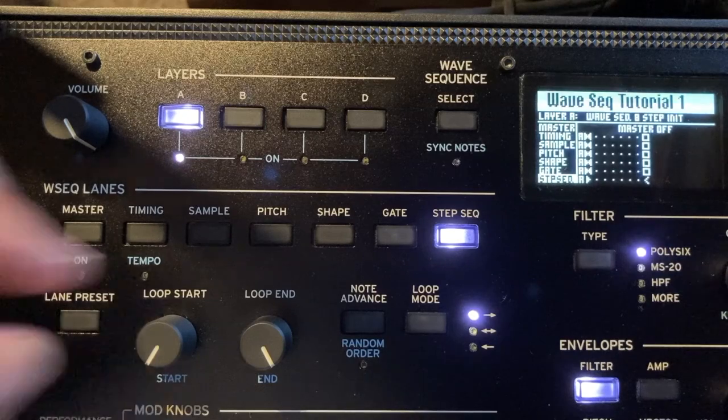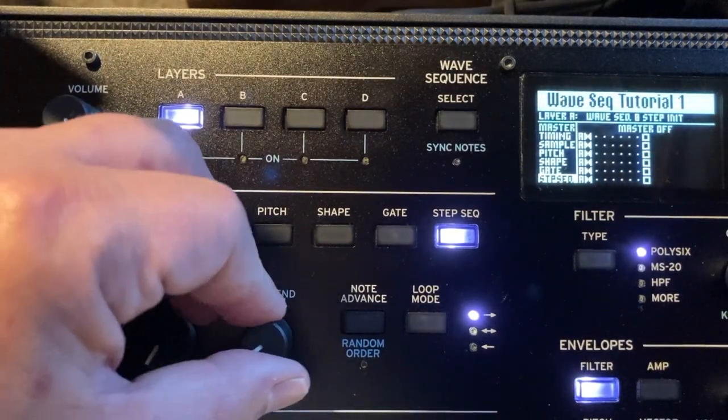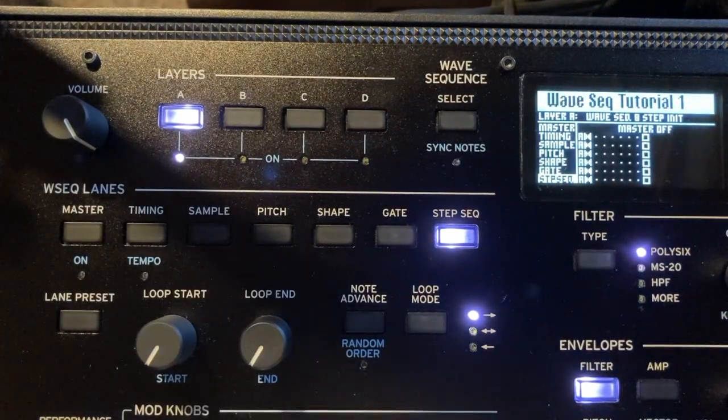Now you'll notice that the 5th through 8th steps of that sequence were the same as the 1st through 4th. This can get pretty detailed, and so I decided to just use 4 steps.